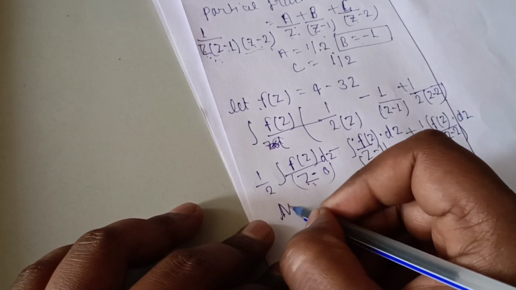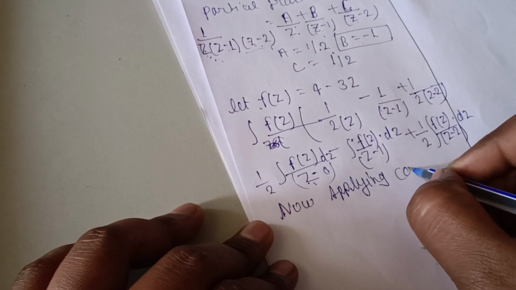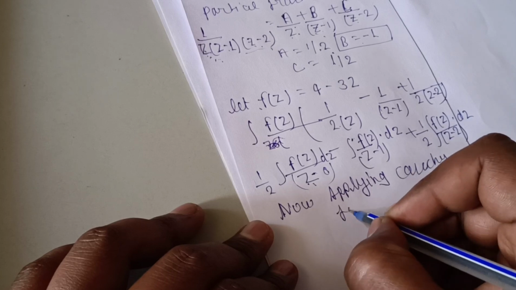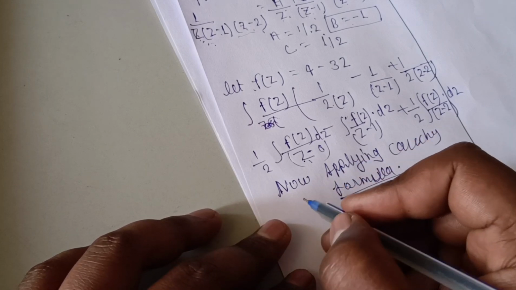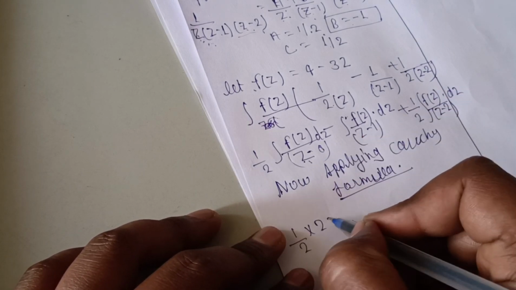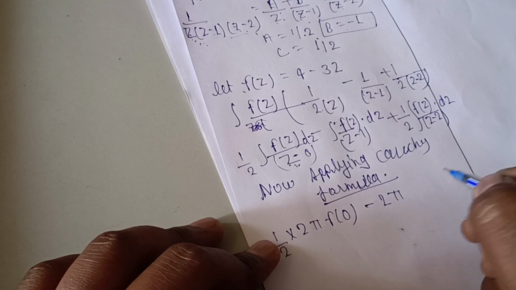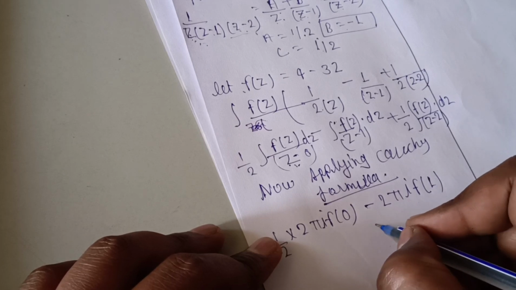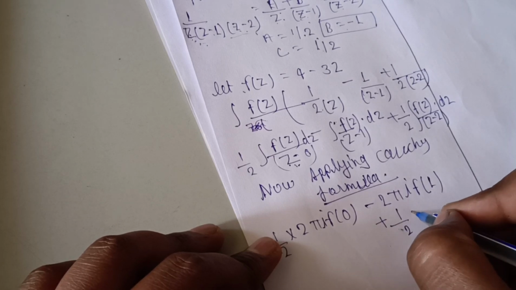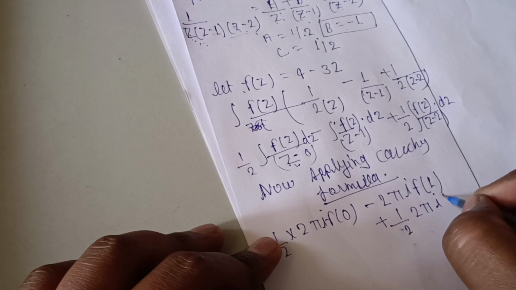Now applying Cauchy formula. So what was the Cauchy formula? 1 upon 2 into 2 pi i f of 0, this 0, right? And the same with 2 pi i f of 1, plus 1 by 2 pi i f of 2.